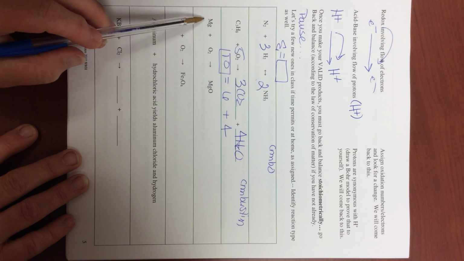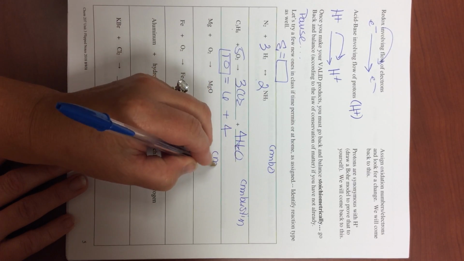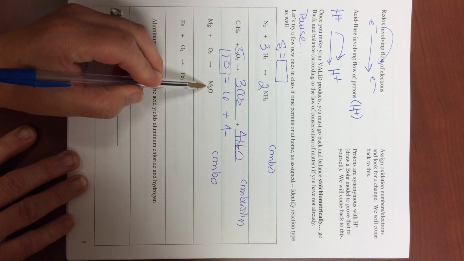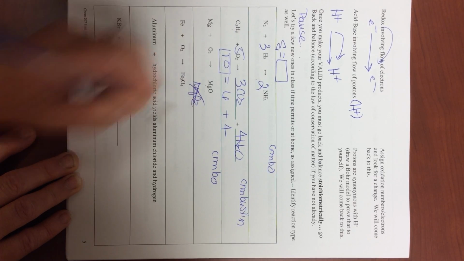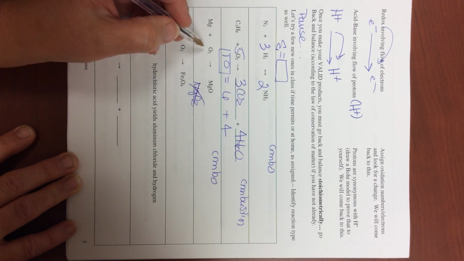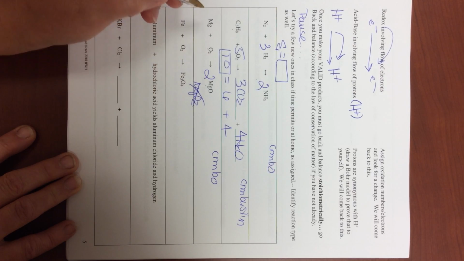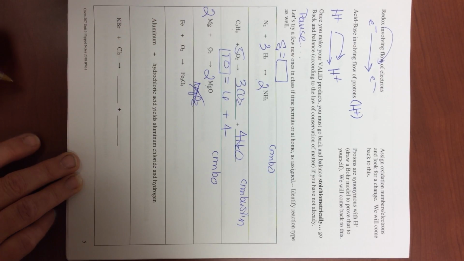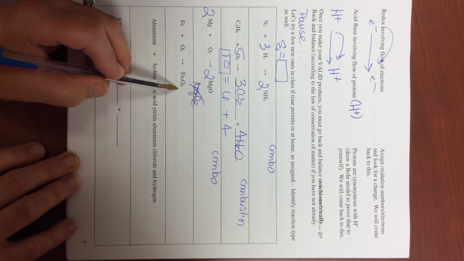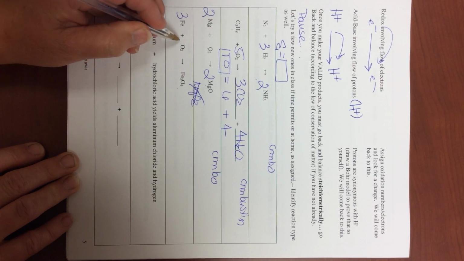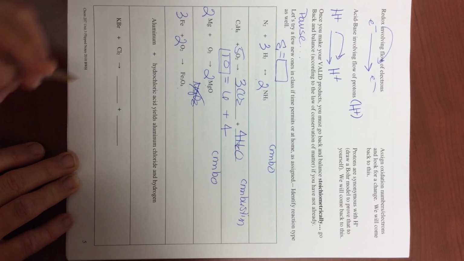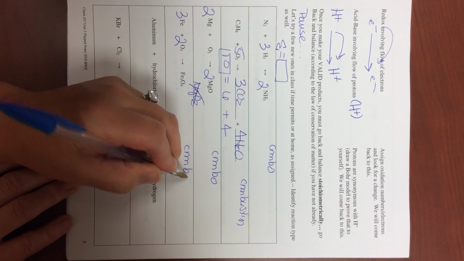Okay? This one is also a combo. We make magnesium oxide and not MgO2 because this is not valid. 2 oxygens in, 2 oxygens out, which means 2 magnesiums in. Okay? Fe3O4 is a unique oxygen iron compound, so I created that for you. Nonetheless, this one's easy to balance because we didn't have to predict that, and this one is also combination.